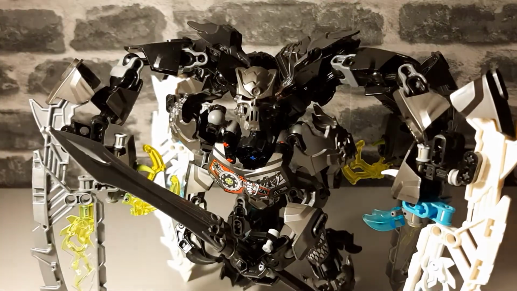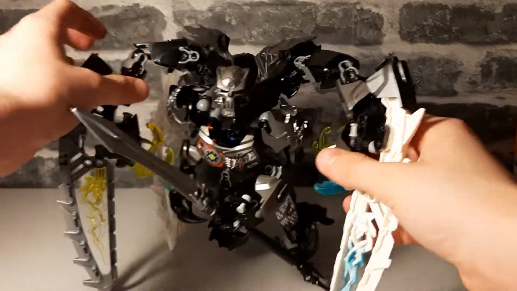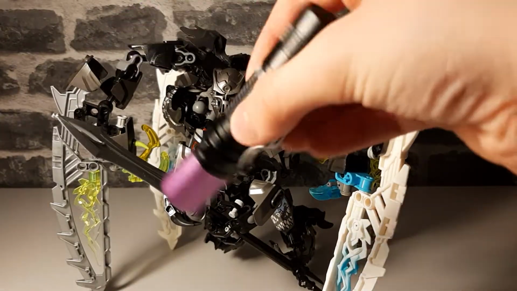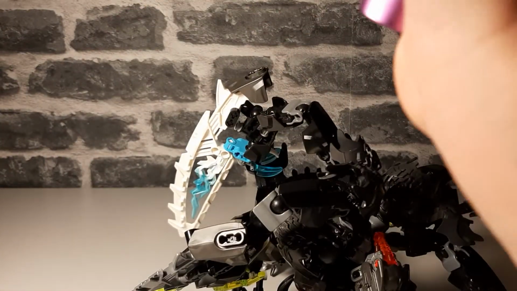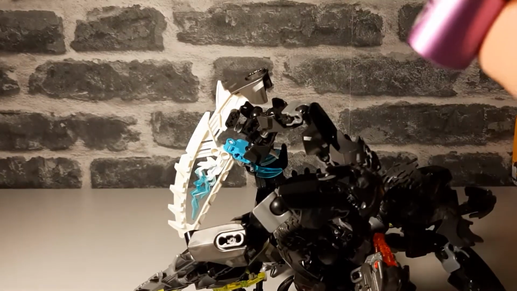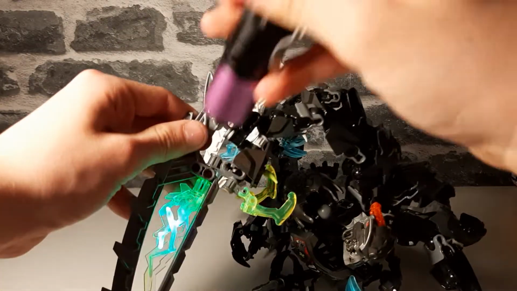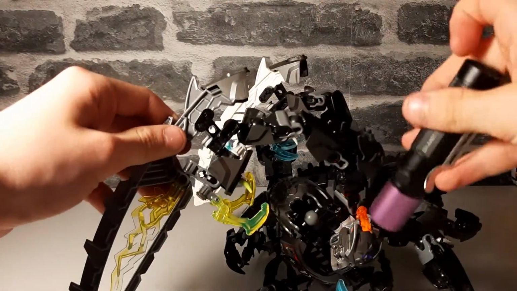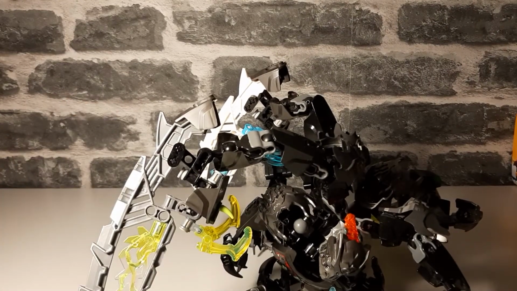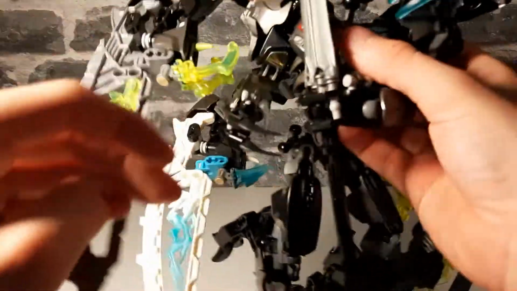Okay, so lights on. Ooh, those are bright. By the way, I did that with one of these UV lights. If you shine those on translucent yellow or translucent orange, they shine really brightly, which I think is cool. So yeah, this is the villain.